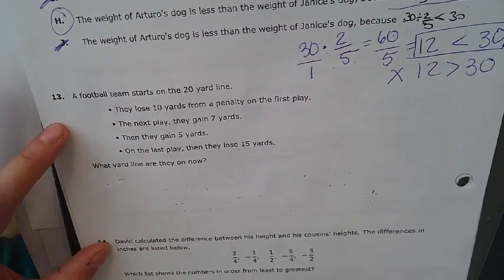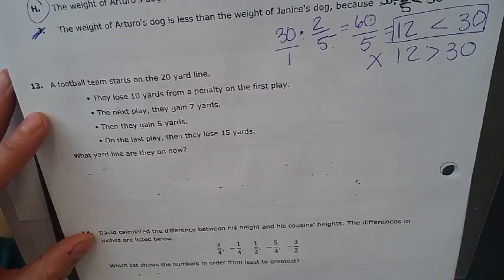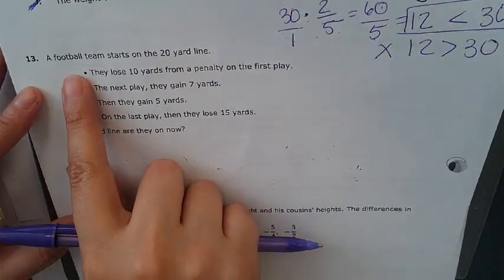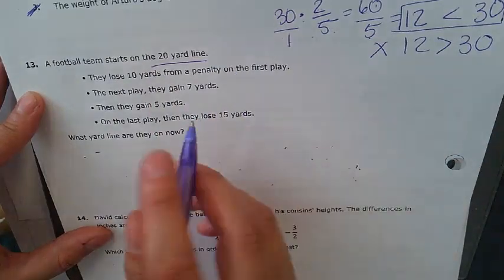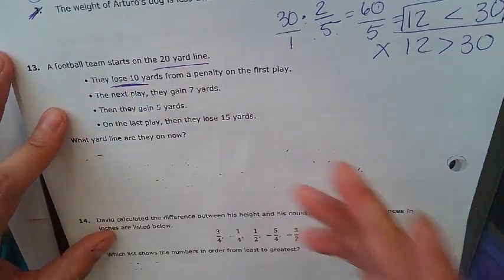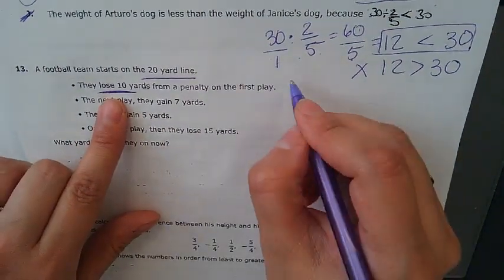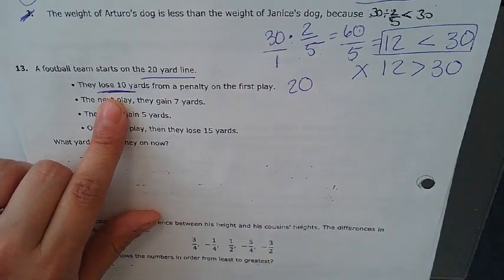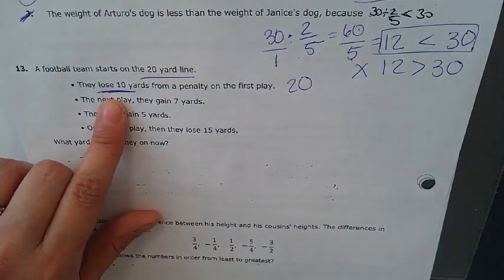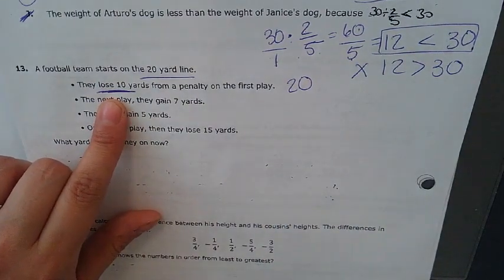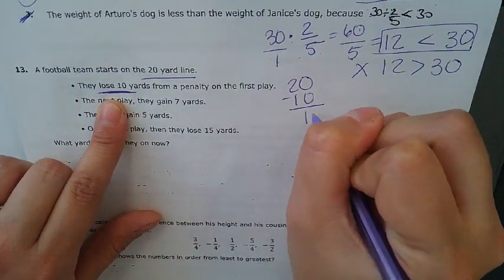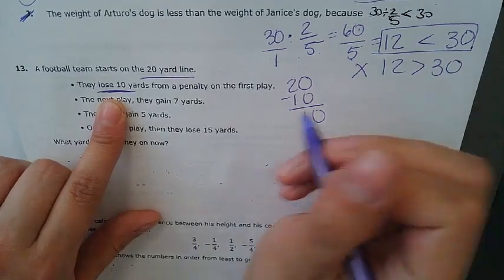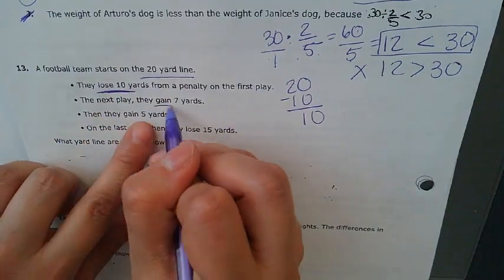Next, number 13. A football team starts on the 20-yard line. They lose 10 yards. Can someone tell me what that means? Subtract. Thank you, Rebecca, take away 10. So 20 minus 10? Then they gain 7 yards.